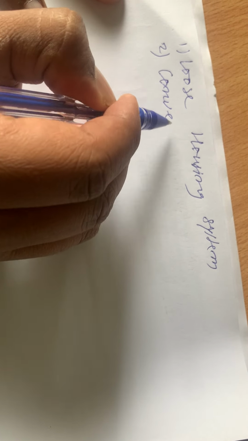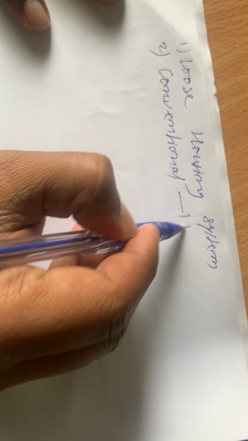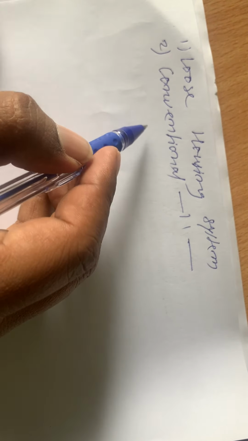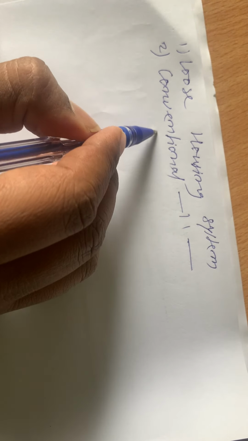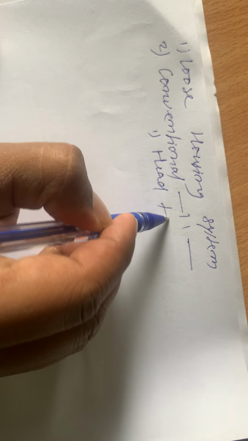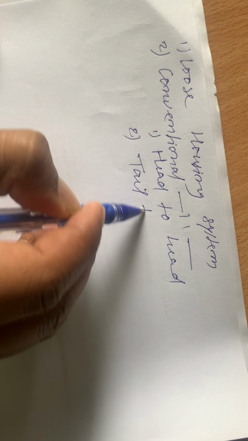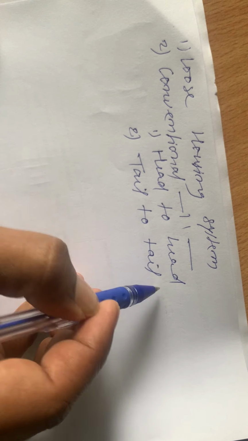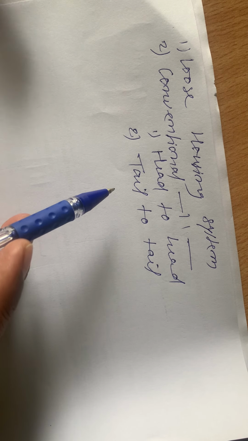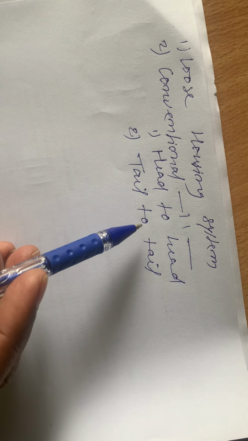Second one was the conventional housing system, and this conventional housing system is again divided into two systems, that is the head to head housing system and second, the tail to tail housing system. Okay. In the previous lecture we have already discussed it in detail, so there is no need to discuss it again.